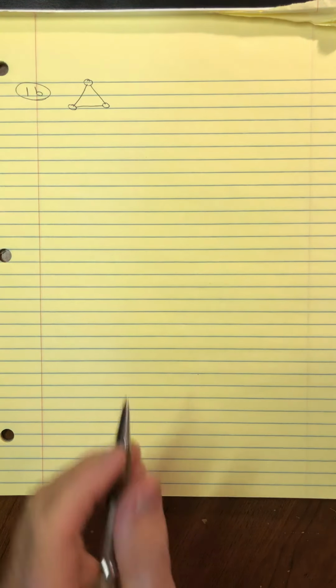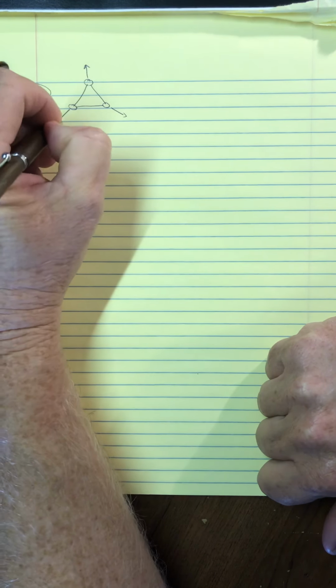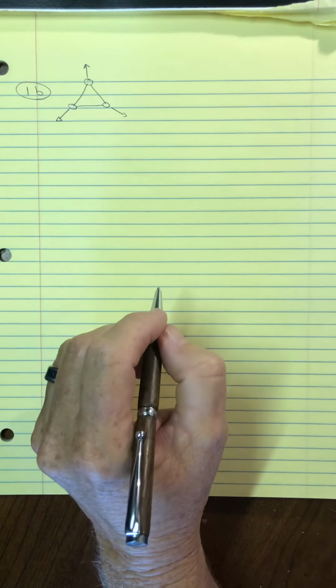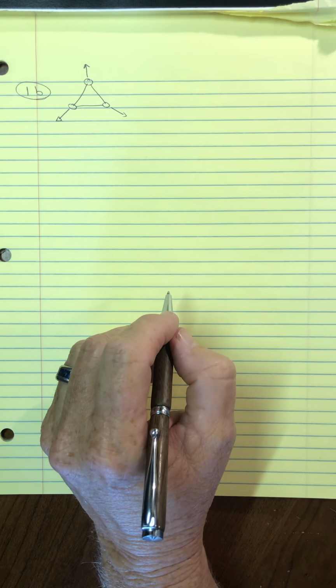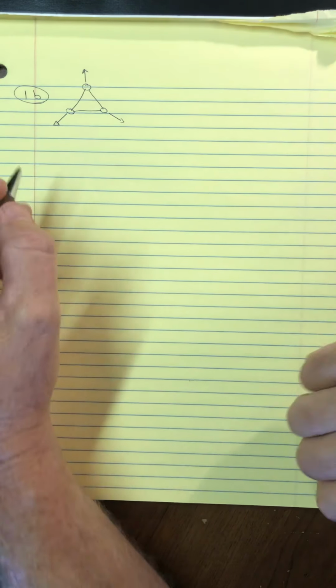So if I start with that same logic that we did in part A, I've got these 3 protons, and they're going to push off each other and move outward. Again, after a long period of time, they're going to be really, really far apart.